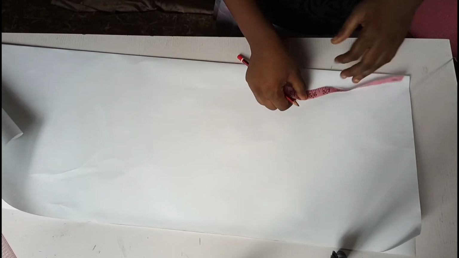Hi guys, and welcome back to another tutorial. Today I'll be teaching us how to draft a basic dress pattern, a basic dress block.